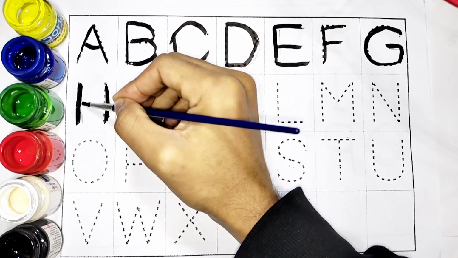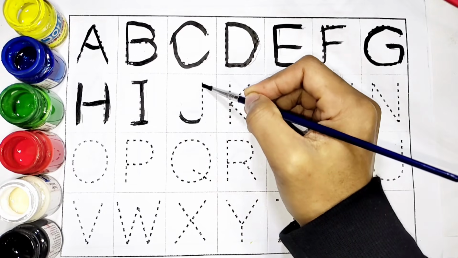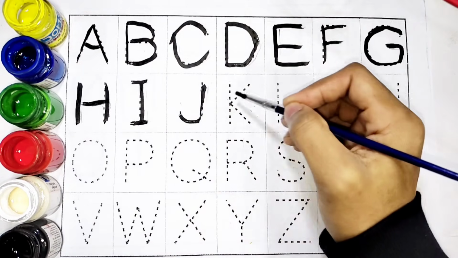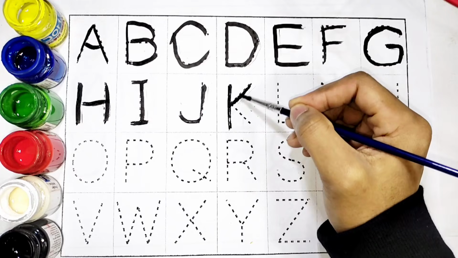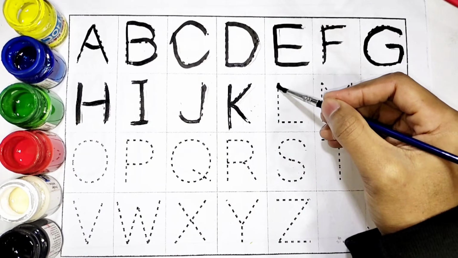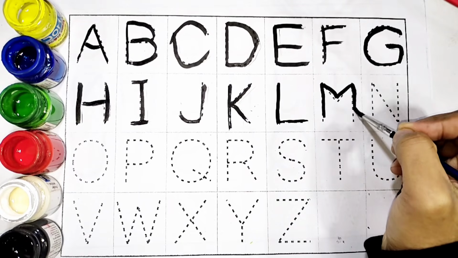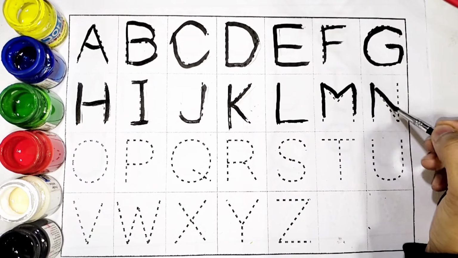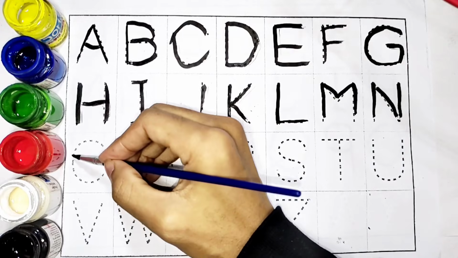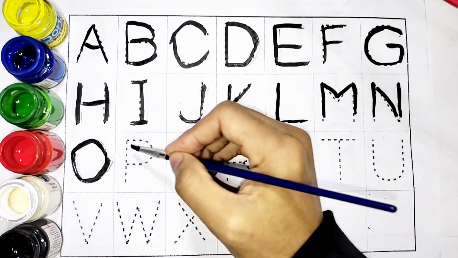The alphabet of H. I for ice. J for jackfruit. K for kite. Kids, the next one is L. L for lion, L for lemon. The next one is M. N for nose, N for nest. And the next one is O. O for octopus.